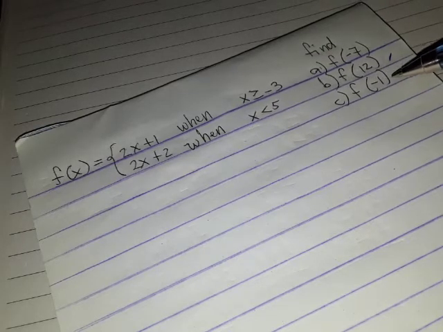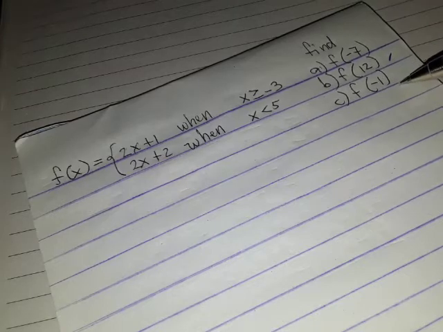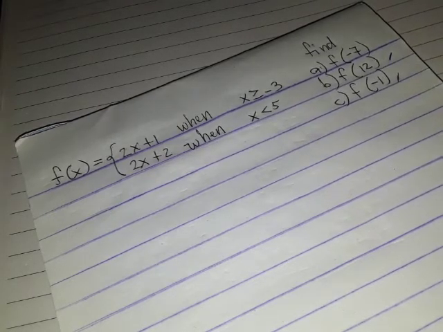Bakit? Kasi ang negative 1 ay nasa right ng negative 3. So, kung sa number line tayo, the number on the right is greater. Okay, so gagamitin natin din ang C.